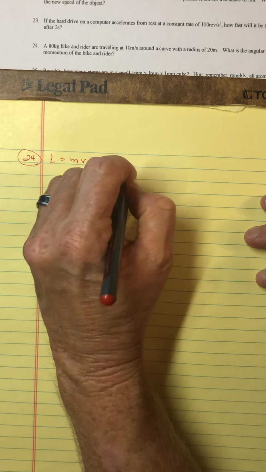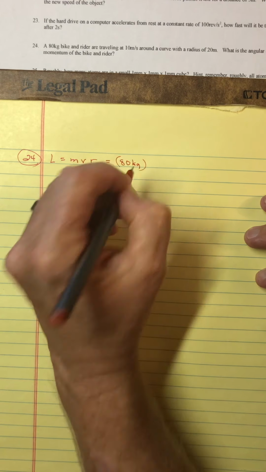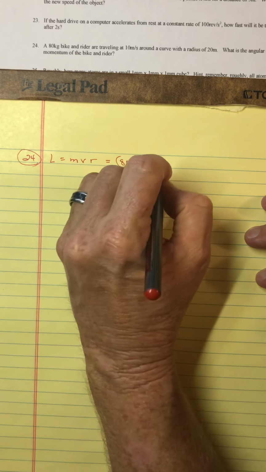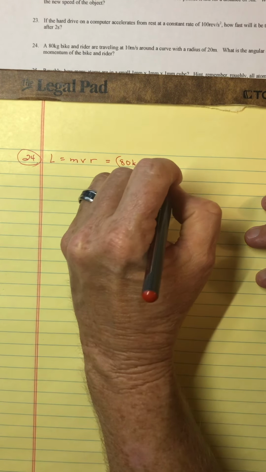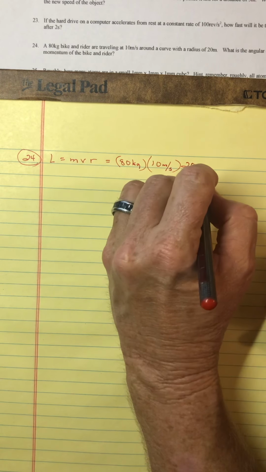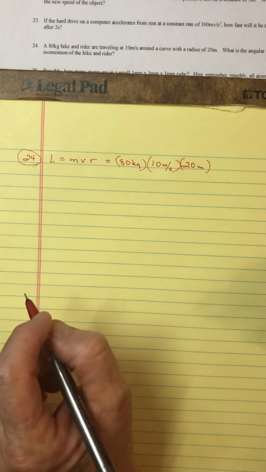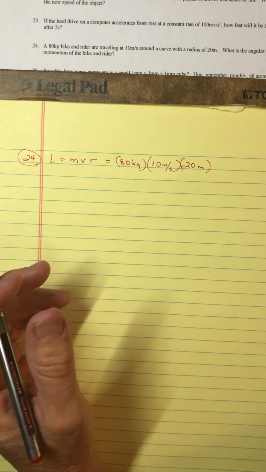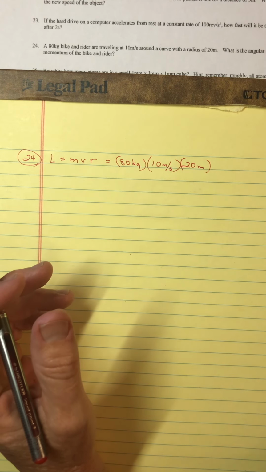The bike and the rider are 80 kilograms. They're moving at 10 meters per second, I guess about 22 miles an hour. And they're making a curve, so they're turning. That's why they have this angular momentum, not just a linear momentum. Although they also have that too, so we could have asked that. But that was really chapter 6.